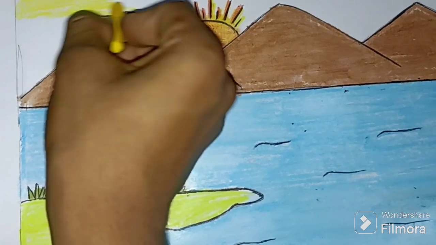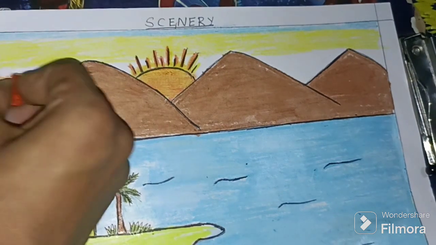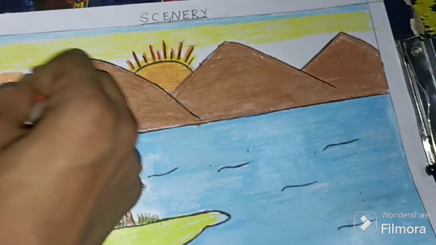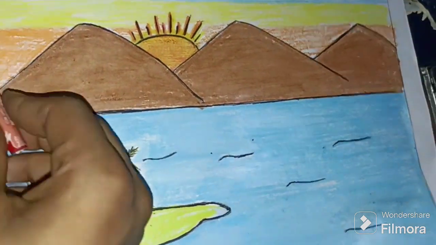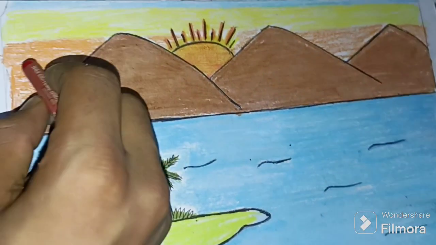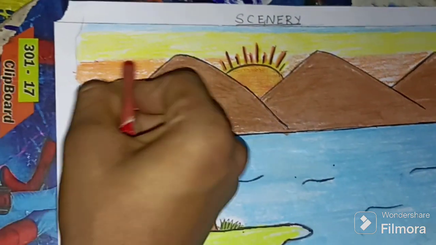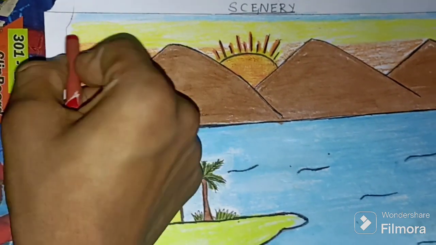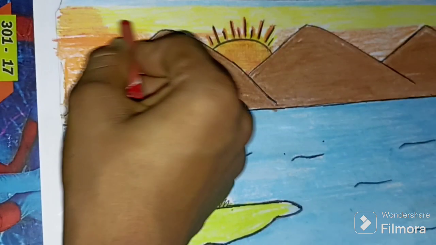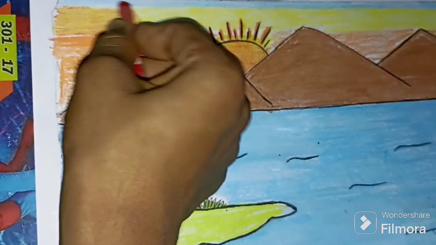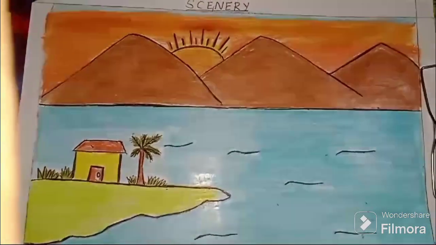Now for shading the lower part I will use orange color, with a deep shade. Now our scenery drawing is over.